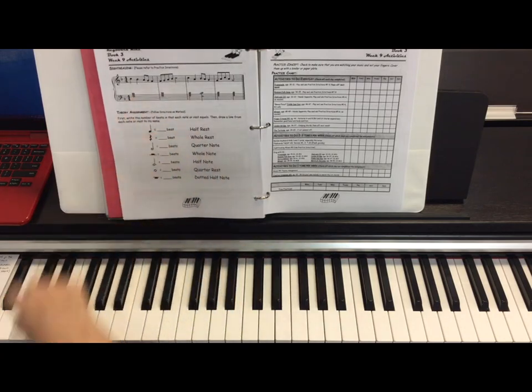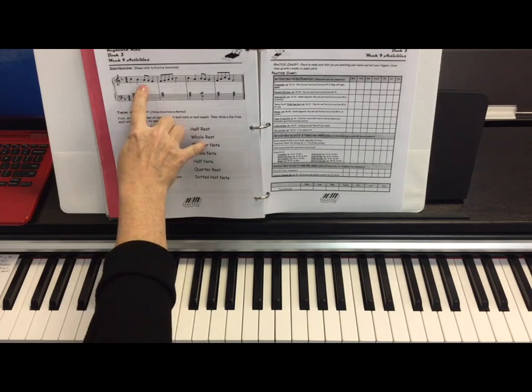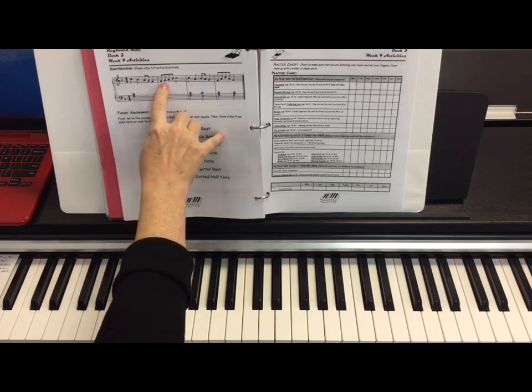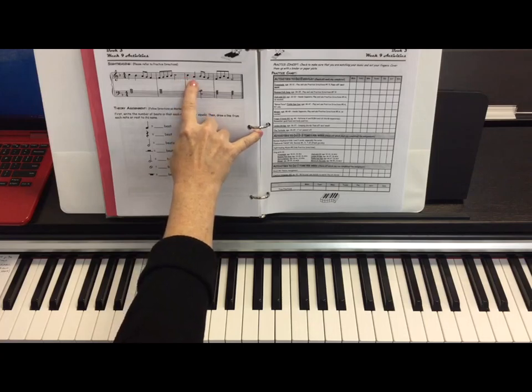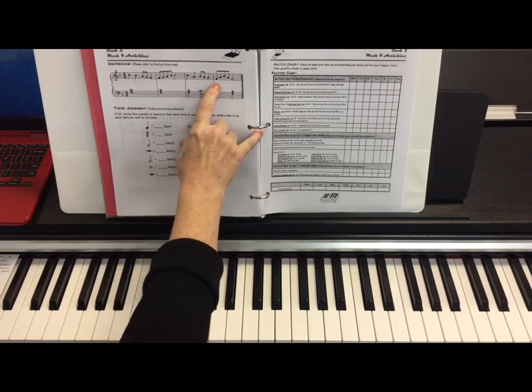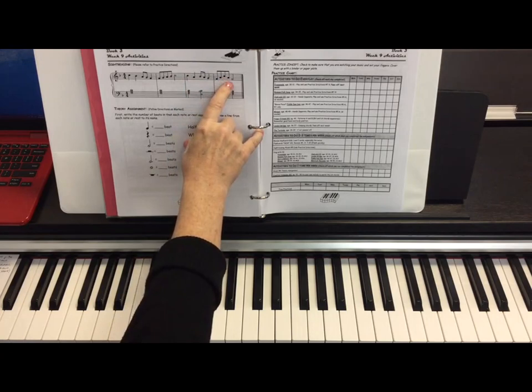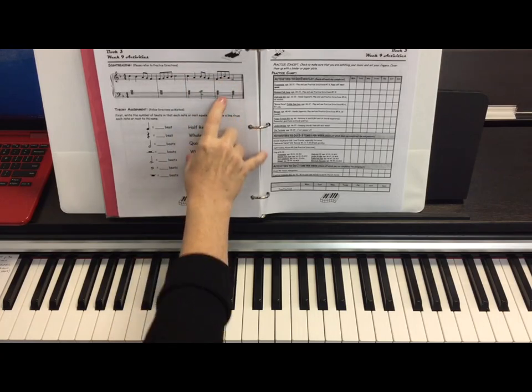Let's point and say our intervals. Go. Do down a second, down, down, down, stays the same, up, up, up, up, stays the same, down a third, up a second, down, down a second, up a third, down a third, down a third. So these are skips at the end.